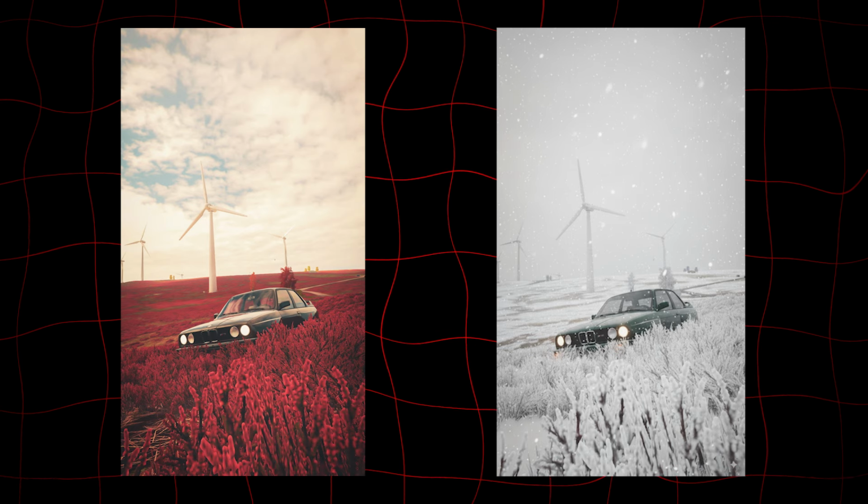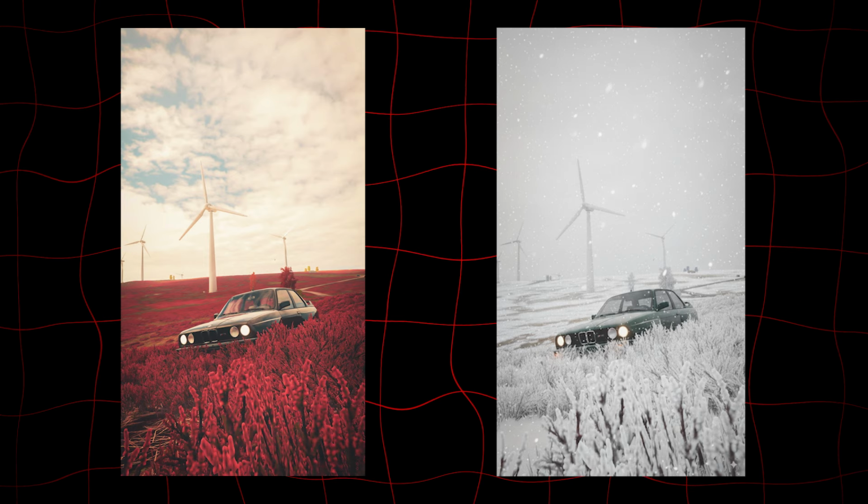So let's just see what you can do. You can literally tell it to change the season of any image, because this was the original image of this BMW car in, I don't know what season this is, but yeah, I told it to change it to winter. And I mean, this is not even possible in Photoshop. You have to be a top-notch artist, a Photoshop expert, to do this.